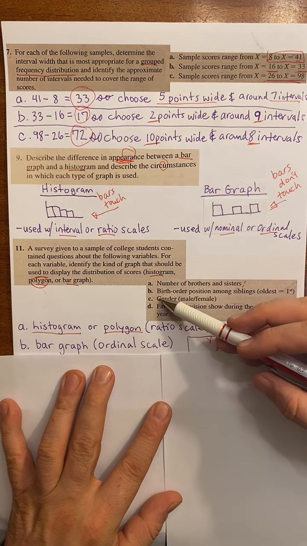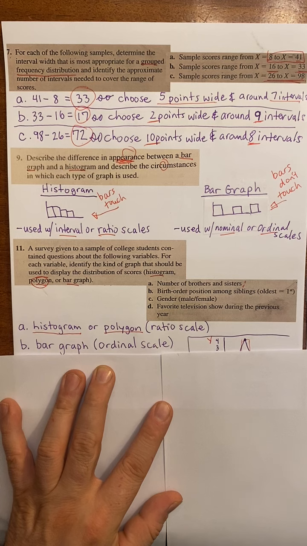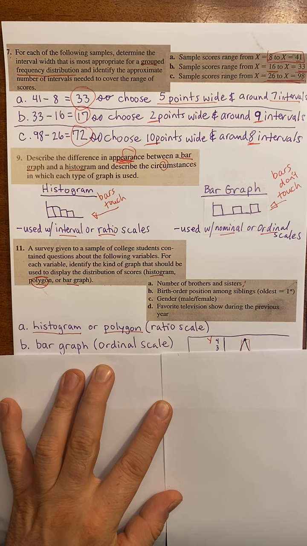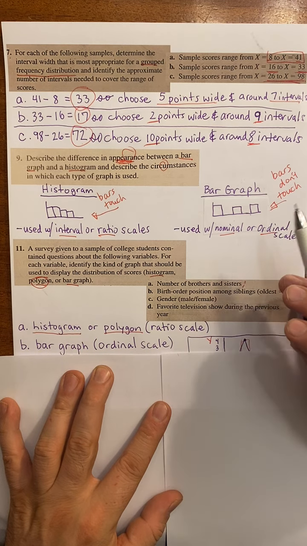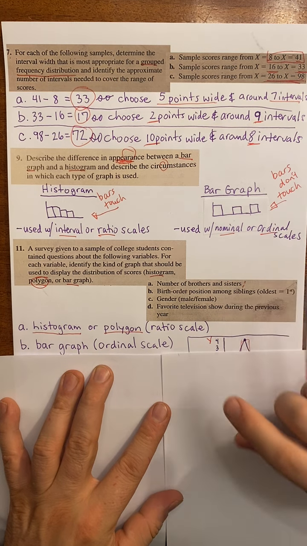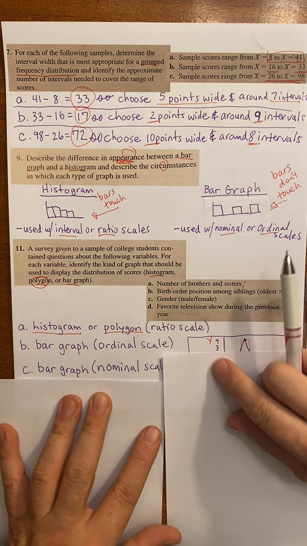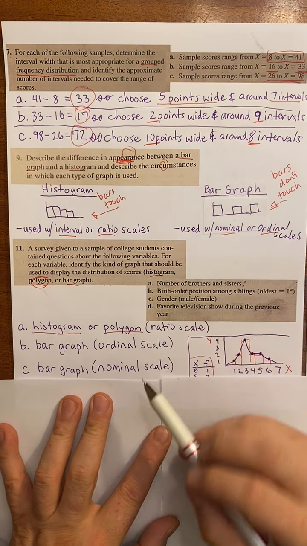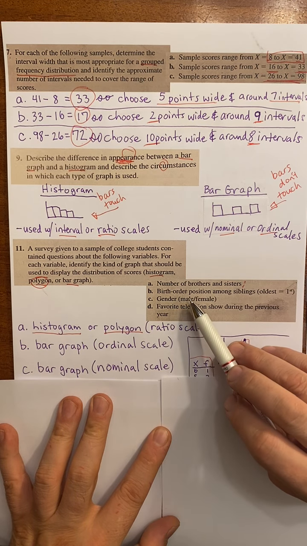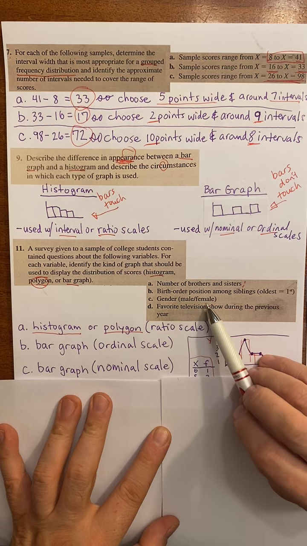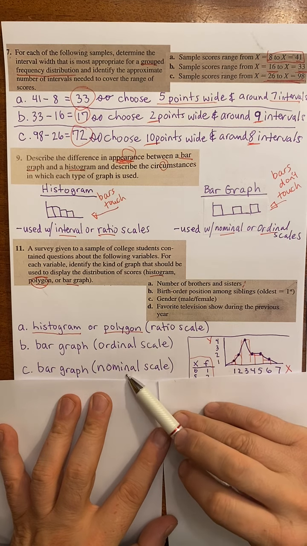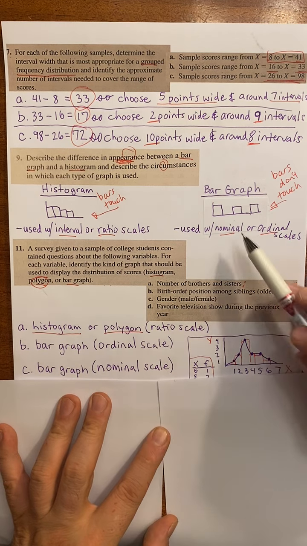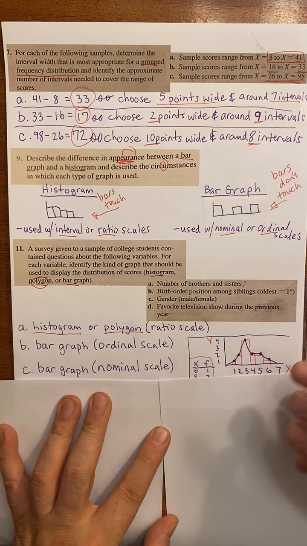So then for question C, we've got gender. Gender, male or female. That is sounding nominal to me because it's just like labels or names. Let's see if I'm right. Yes, I'm right. Okay, because this is a title, you're either male or you're female, because that's a name or the name of a category. We call that nominal, and when it's nominal, you use a bar graph with it.